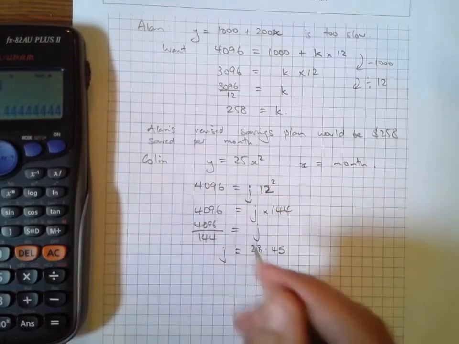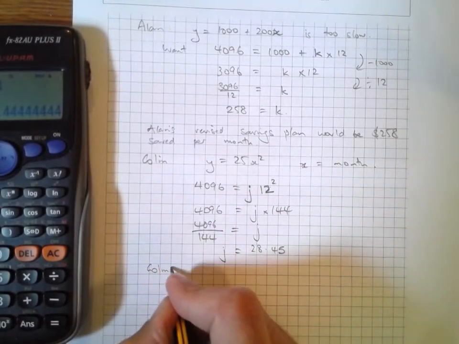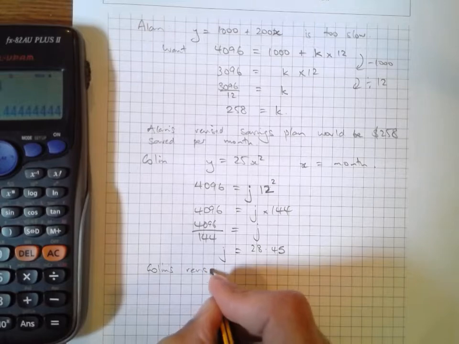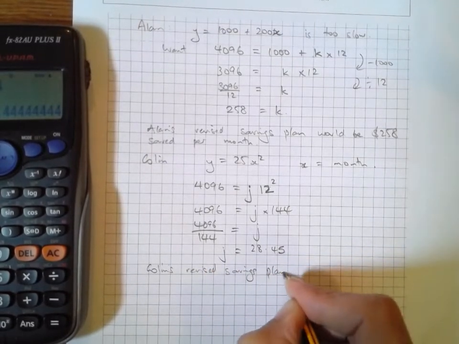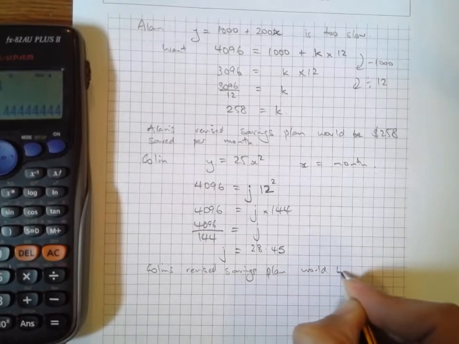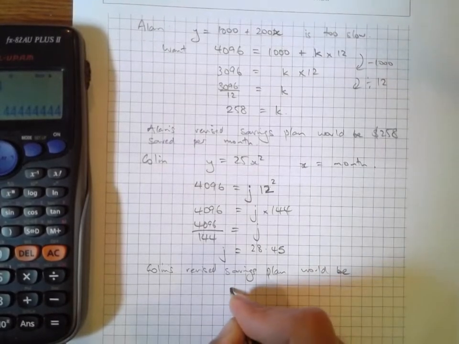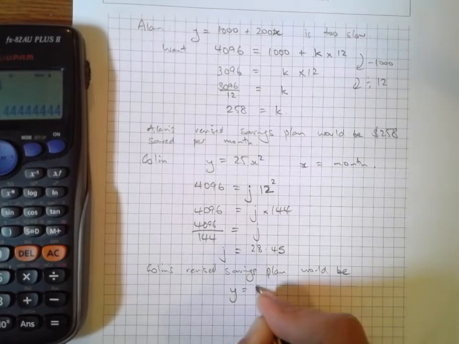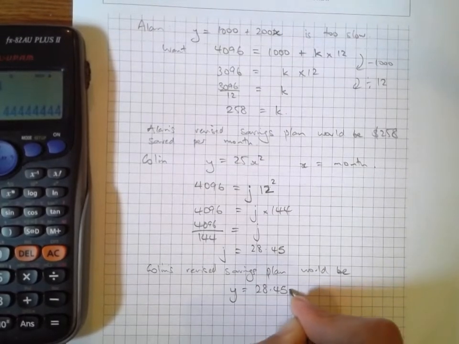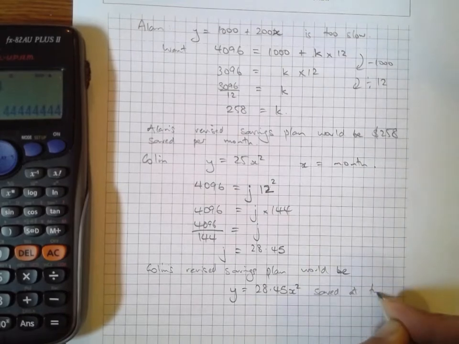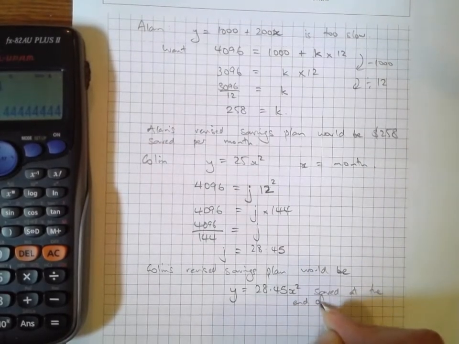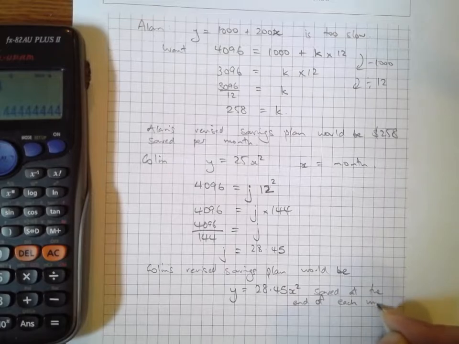So Colin's revised savings plan would be y equals 28.45 x squared saved at the end of each month.